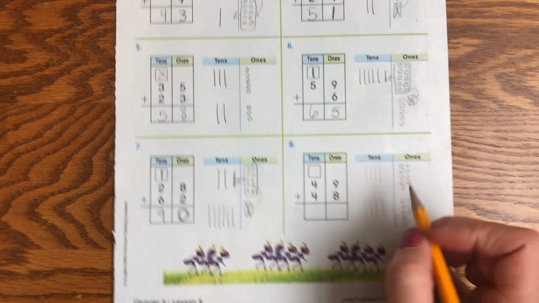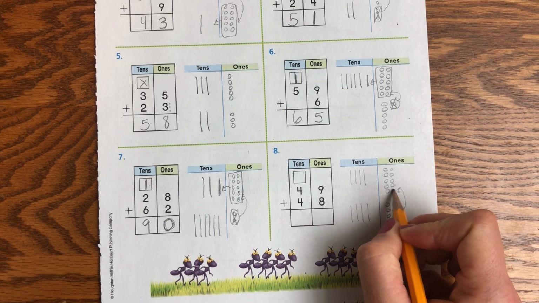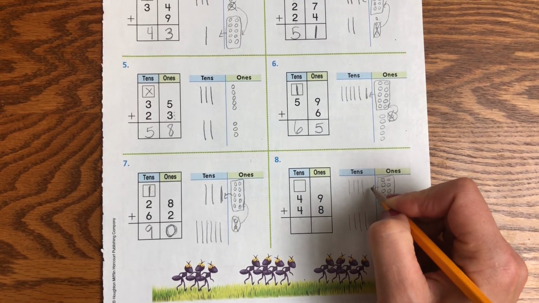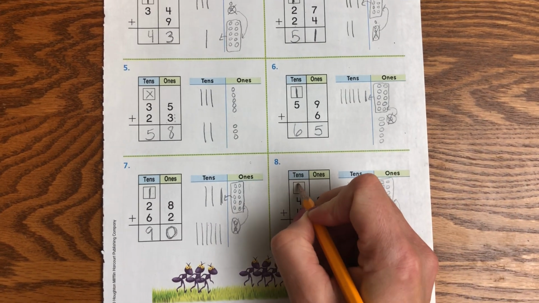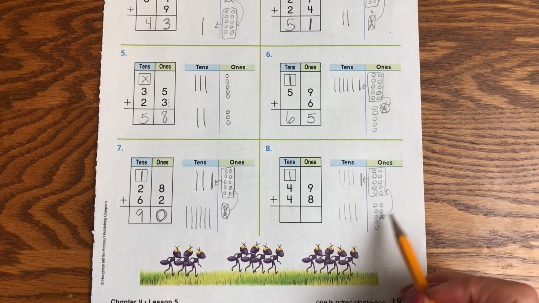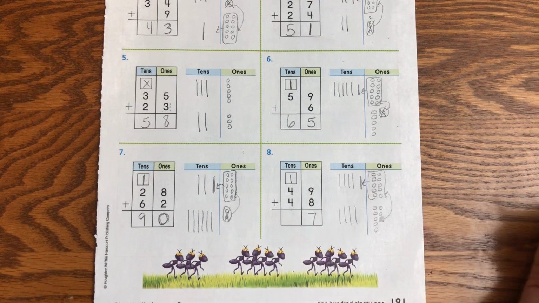So let's borrow just one more to make a 10 here. I made a rod, I'm going to bring it over. So I mark that here. What do I have left over in my ones place? I have a 5, 6, 7, so I have a 7 left over.